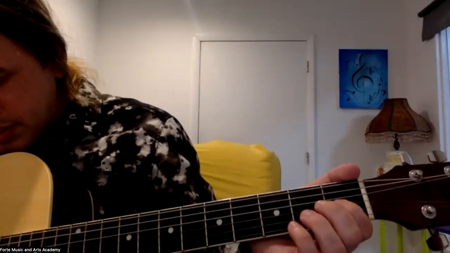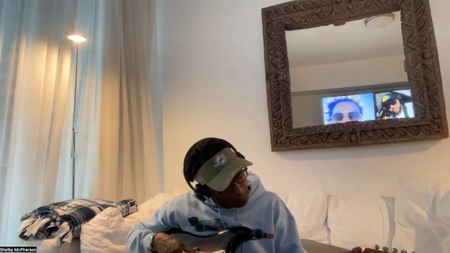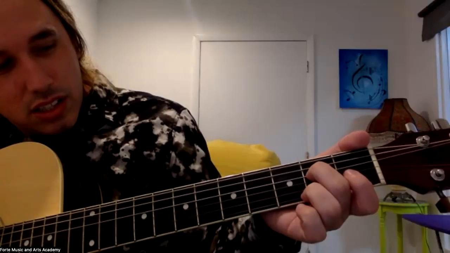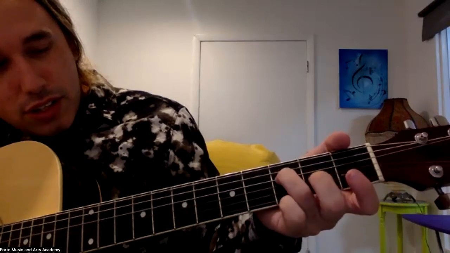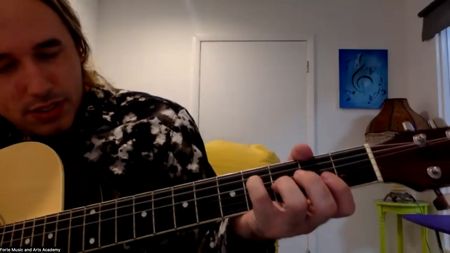Good, good, good. Okay, so this one's going to be the D string now, open D. Is that open D? Yep. Yeah, there we go. And then the first fret's going to be D sharp. Then the second fret's going to be E. Then the third fret's going to be F. Good. And then the fourth fret's going to be F sharp. Good.